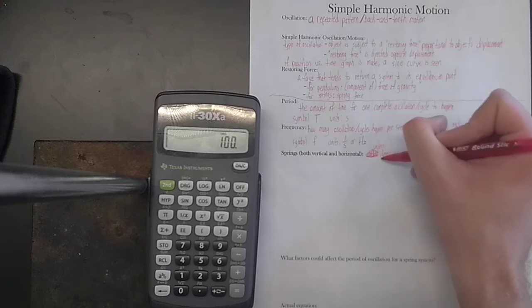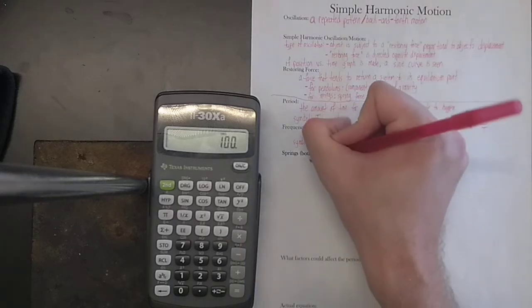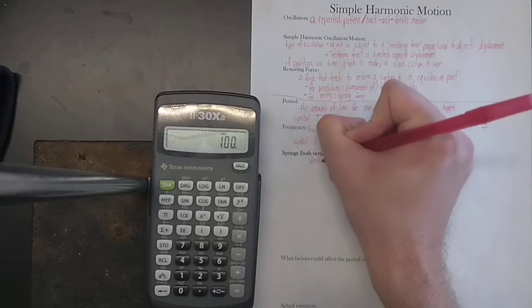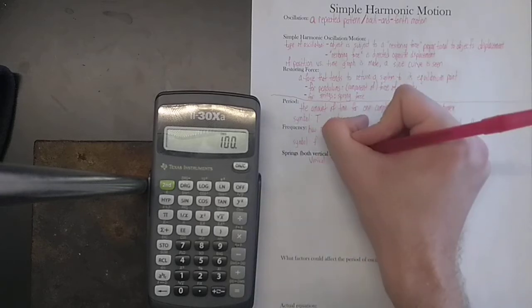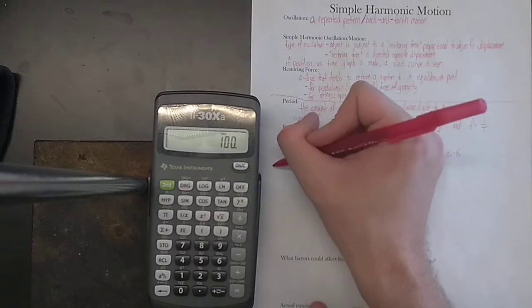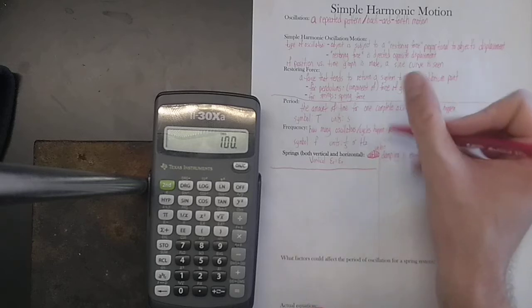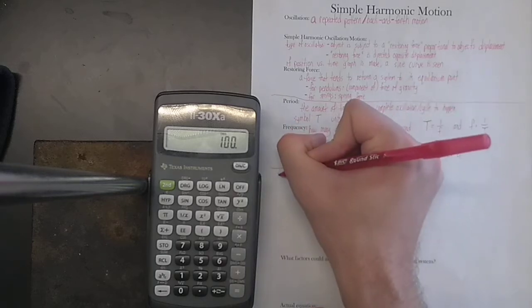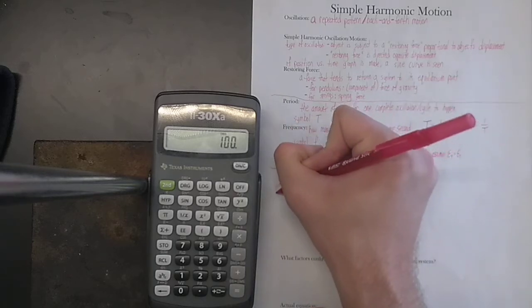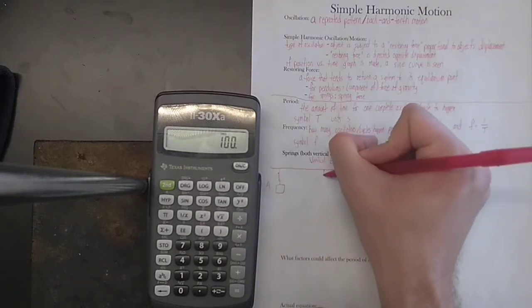We're going to split our paper in two, or split this space in two, and we're going to start off with vertical springs. And again, remember, we're assuming ET equals ET. Here's how I'm going to draw this. It's going to take me a second to draw this and explain what this picture is. So here's a ceiling. Here's a box hanging from a spring. We're going to call that situation A.